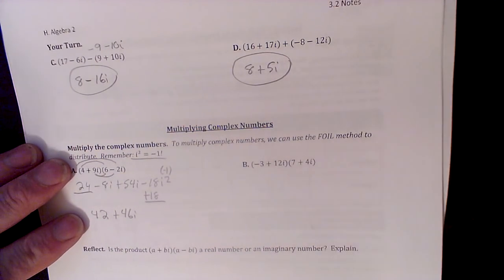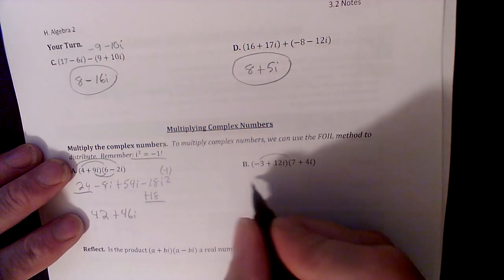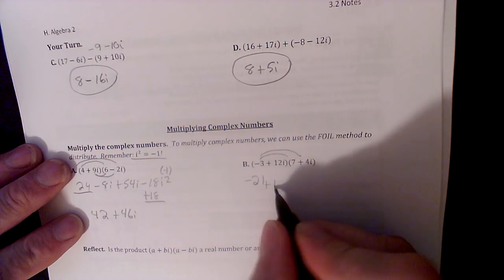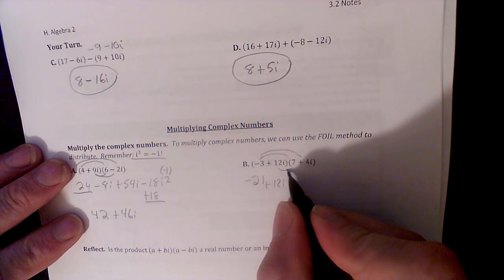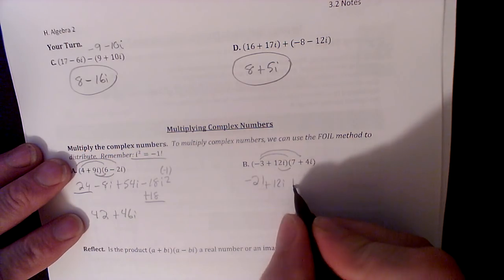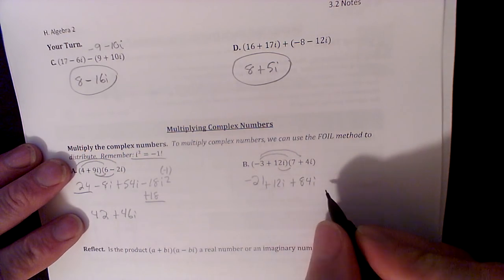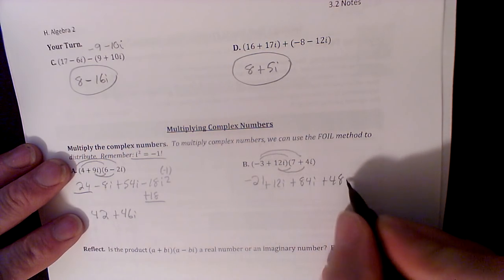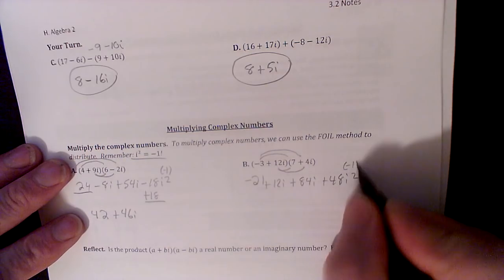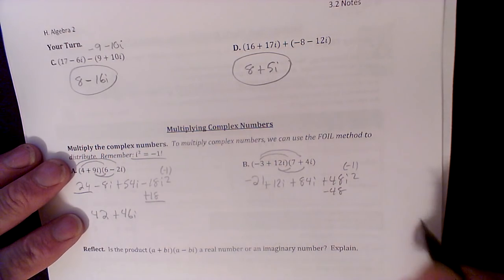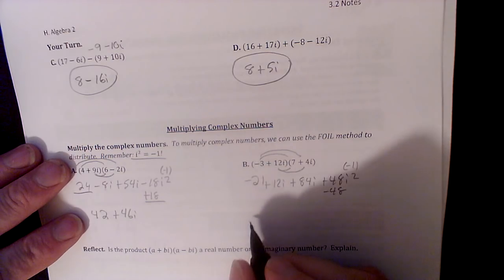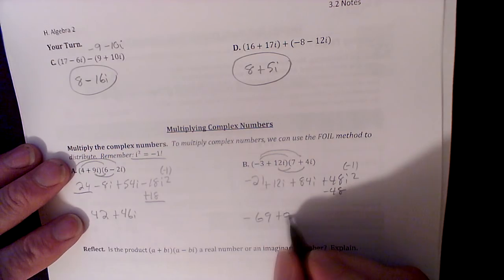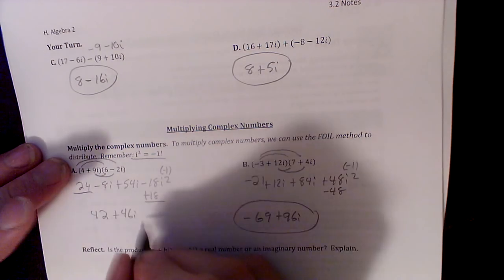Alright. Distribute through. We've got negative 3 and 7 is negative 21. Negative 3 and 4i is positive 12i. 12i and 7 is positive, what is that, 84i. And 12i times 4i is positive 48i squared. If you remember, i squared is negative 1, so that's going to make that a negative 48. A negative 48 combined with a negative 21 is negative 69. Plus 12i and 84i is 96i, and I'm going to circle those.